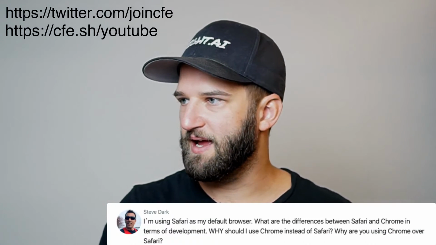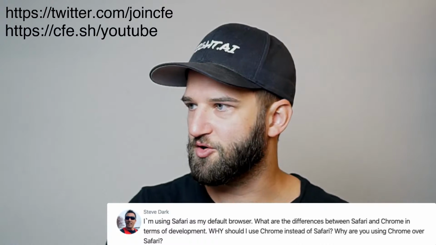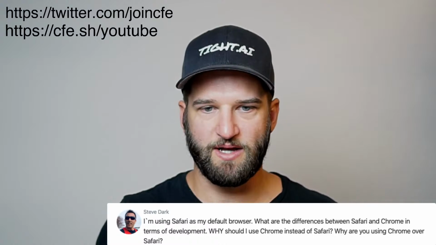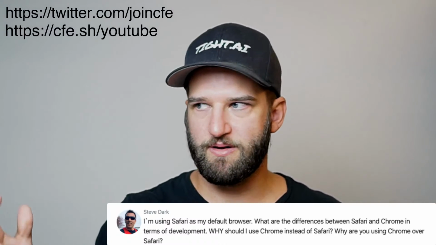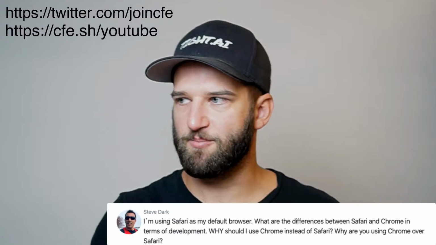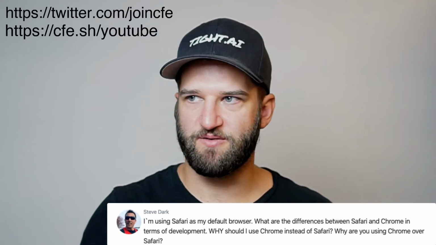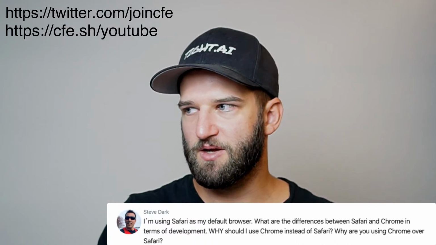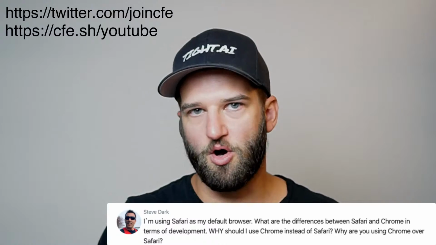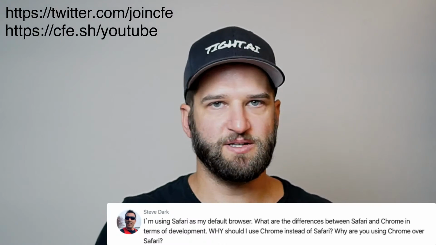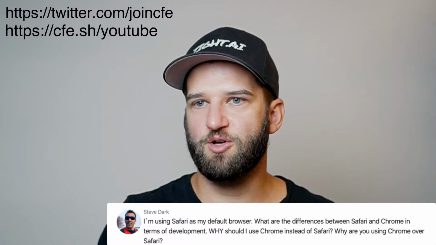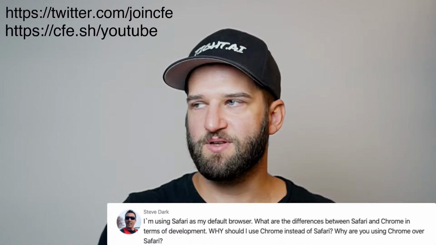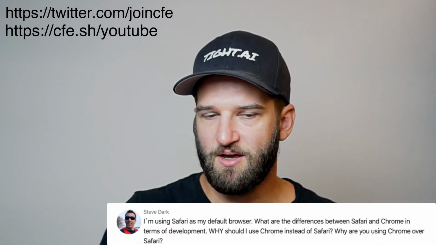I'm using Safari as my default browser. What are the differences between Safari and Chrome in terms of development? Why should I use Chrome instead of Safari? Good questions. Okay, so Safari I don't believe is on Windows yet, or Linux. Maybe it is at this point, but I'm pretty sure it's not. Chrome is the easiest one to develop with because it's on all of those systems. Now, I will also say that Firefox is another really good example. But honestly, all three of those browsers you can absolutely use, and just pick the one that you want for your default. Just make sure you turn on developer settings on any of them. I think Chrome has them on by default, but the developer settings allow you to inspect things like I did.